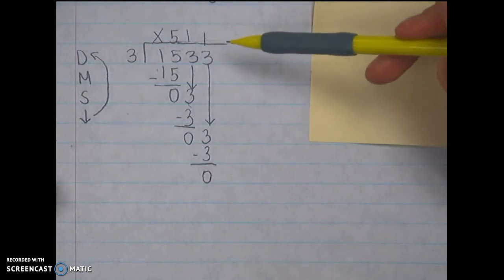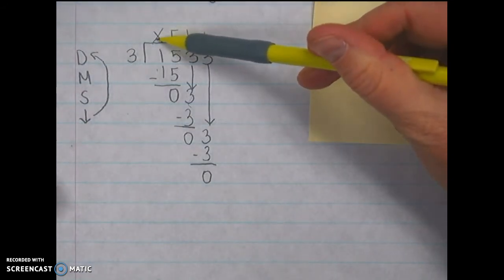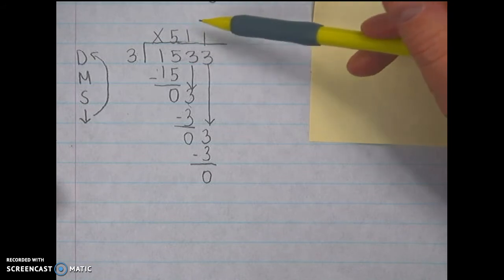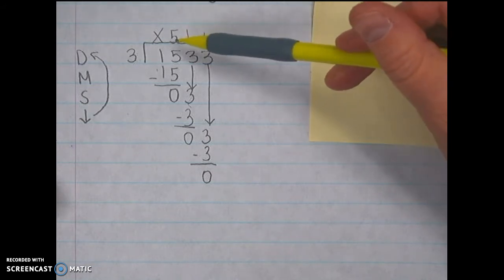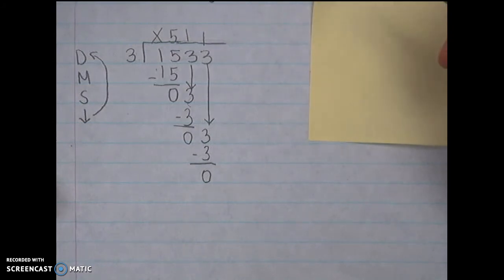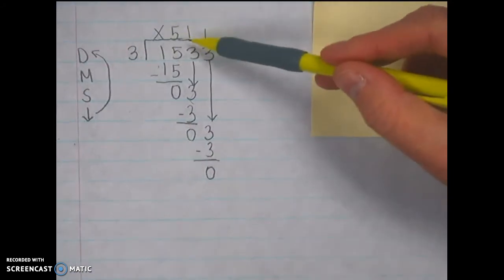In this problem, I want you to notice that because I marked off the thousands place value, my quotient, my answer, will not be any higher than 999. In this case, it's only 511. However, it's really important to understand that these numbers don't just get put up here.